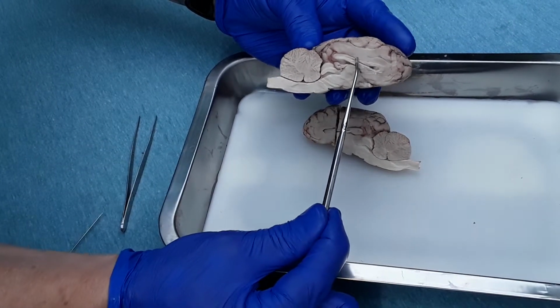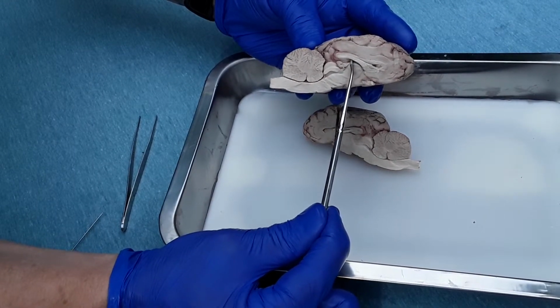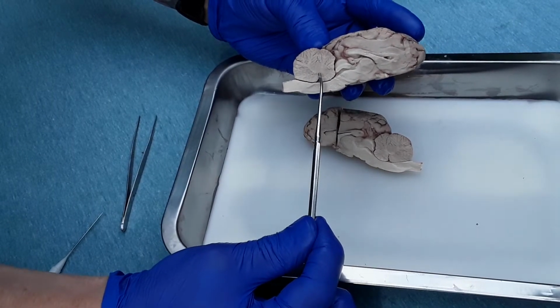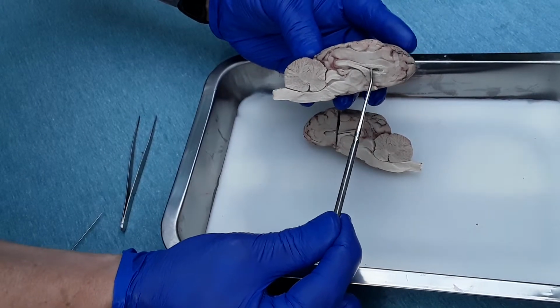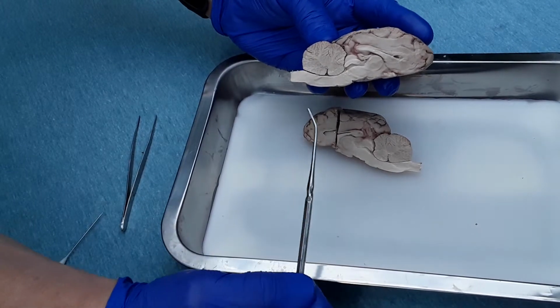Again, this is one of the lateral ventricles. Here is what they call the third ventricle, right over the thalamus, and the fourth ventricle is right here in the cerebellum. Cerebrospinal fluid flows from here, where it's created, through the third ventricle into the fourth ventricle and down to the spinal cord.